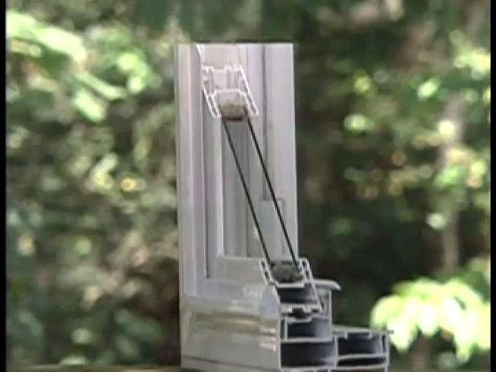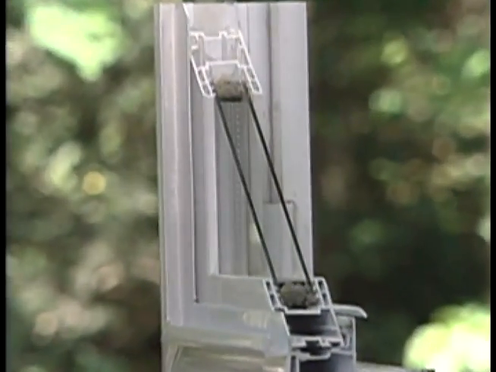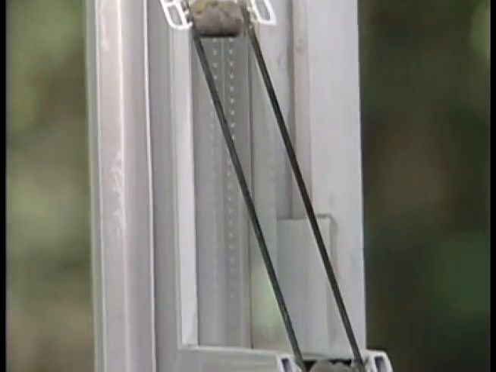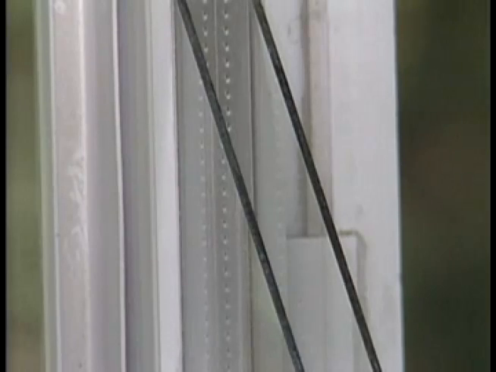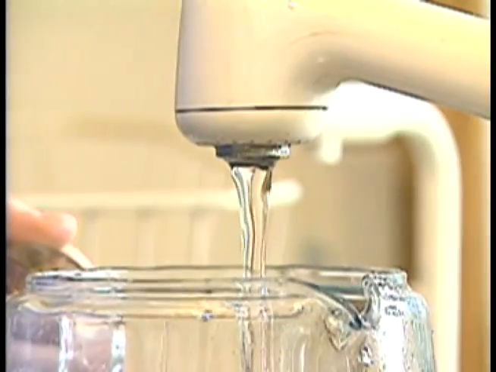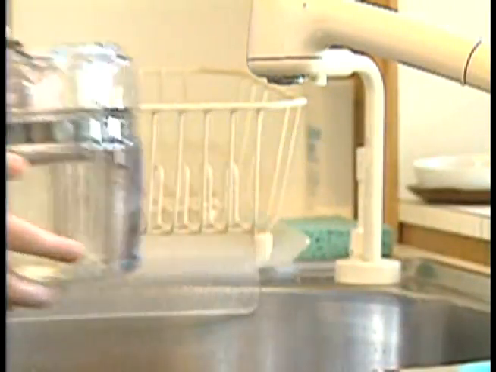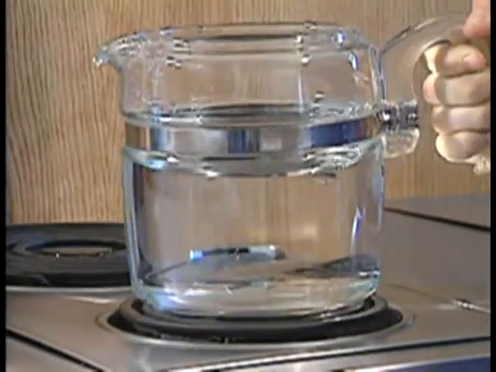This cutaway model shows how some windows have a layer of air between 2 layers of glass. Air and other gases are poor conductors. The molecules that make up a gas are far apart, making it hard to transfer energy from one molecule to another. Liquids are also poor conductors because their molecules are farther apart than the molecules that make up a solid.